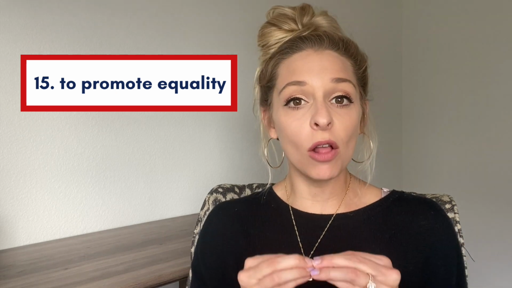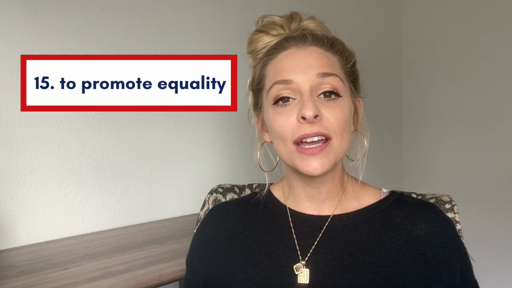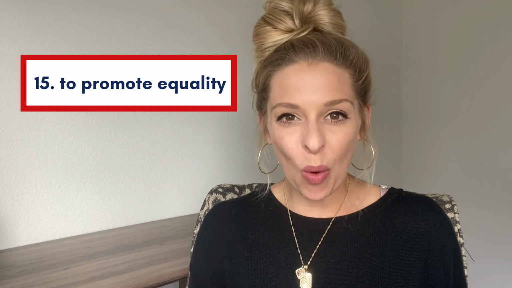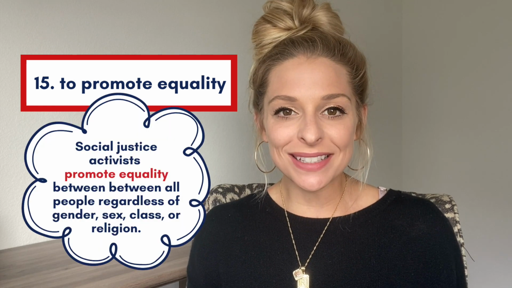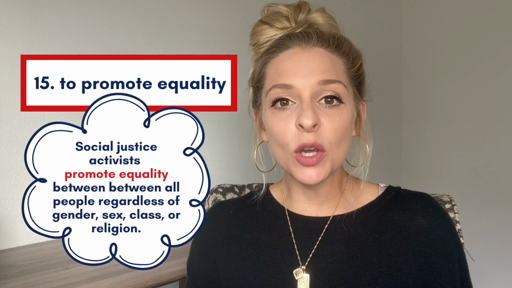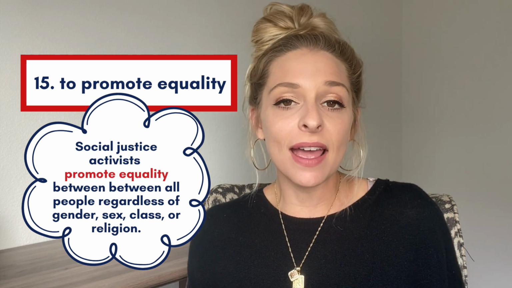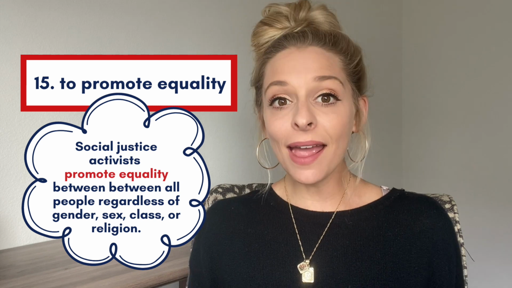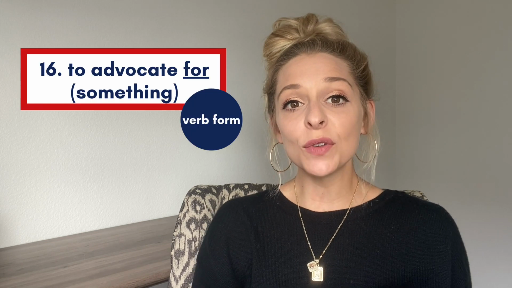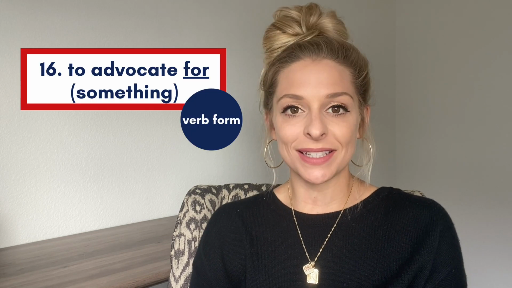Again, this is just a collocation that you should be aware of. You can promote equality. So social justice activists promote equality between all people regardless of gender, sex, class, or religion. Again, promote equality. And number 16, another really great collocation, to advocate for someone or something.